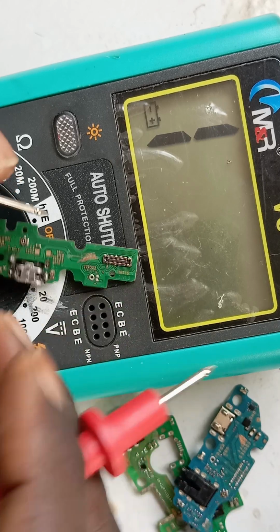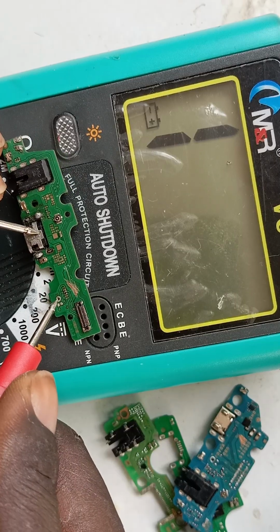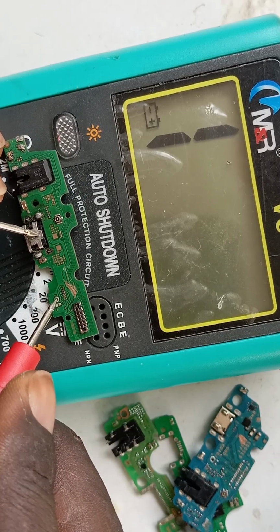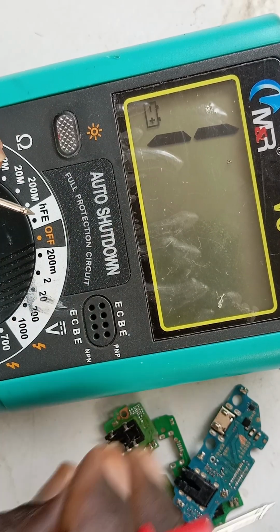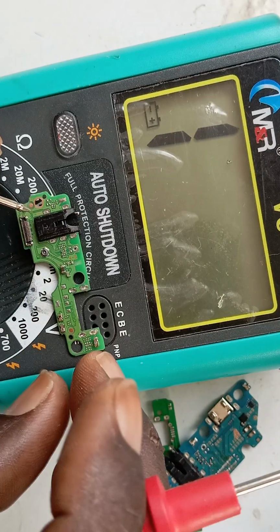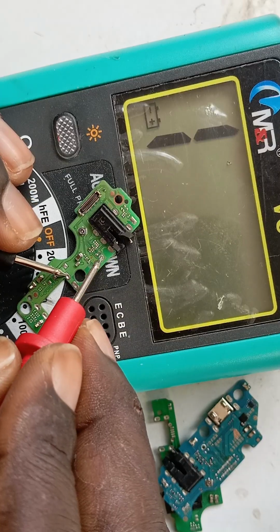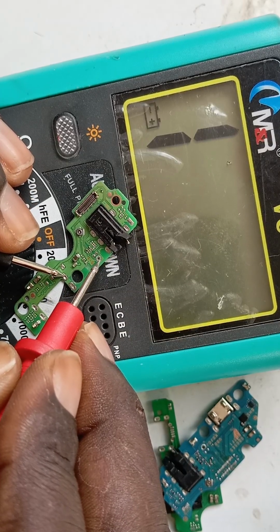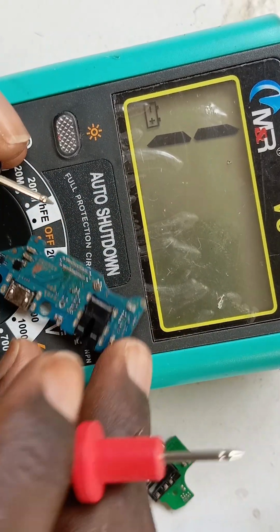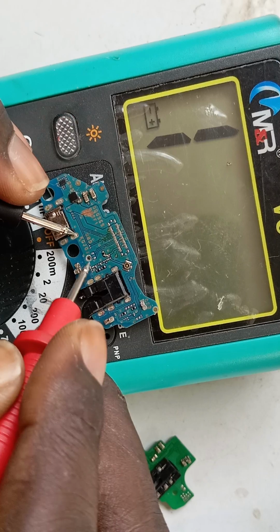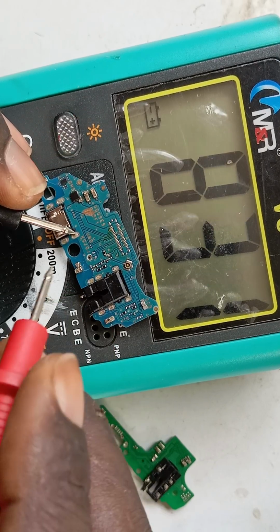If I take the other motherboard, the point must beep. You see? Here it's not beeping. It means that this point is broken. So even if you put 100 mics, it will not work because that point, the ground, is broken. If I take this other one, you still see it's not beeping. That is the ground, so it has to beep. Let me take another one. See this other one, you see this one is beeping. It means that it's okay, it's working.